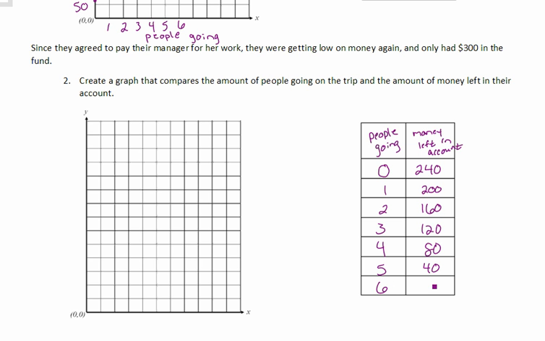So looks like if 6 people go, they have no money in their account. We are going to graph this. So still dealing with people going down here. But now again, money in account. This is going to be a little bit different graph than we're used to because look at this. If 0 people go, we have $240 in our account.